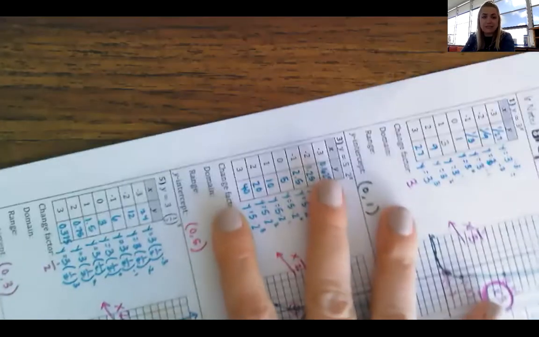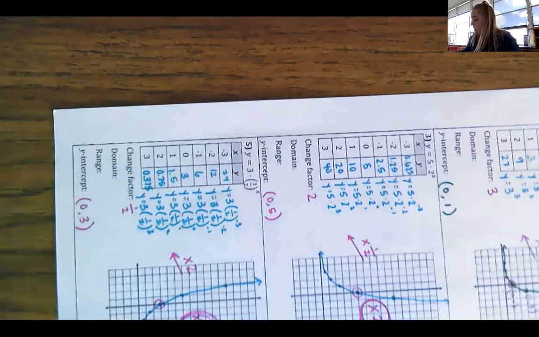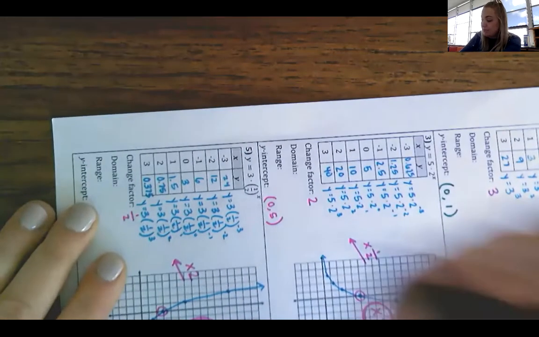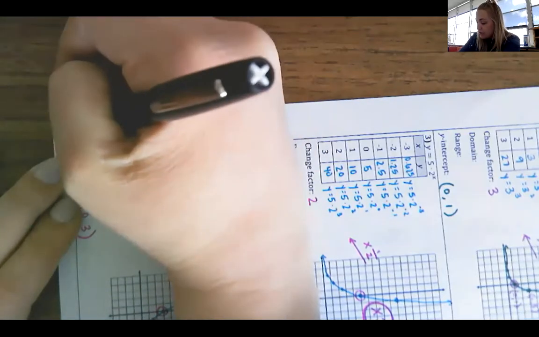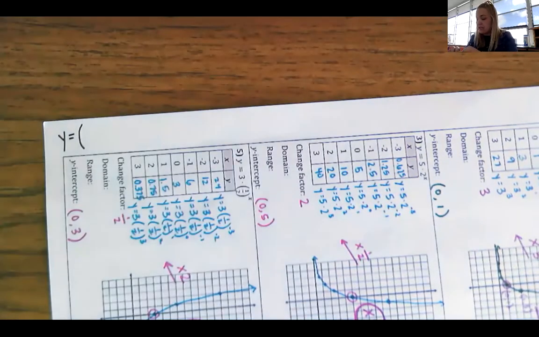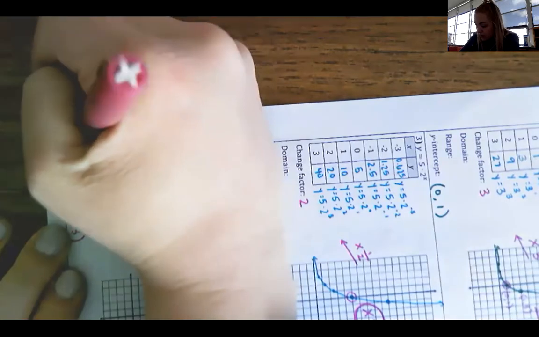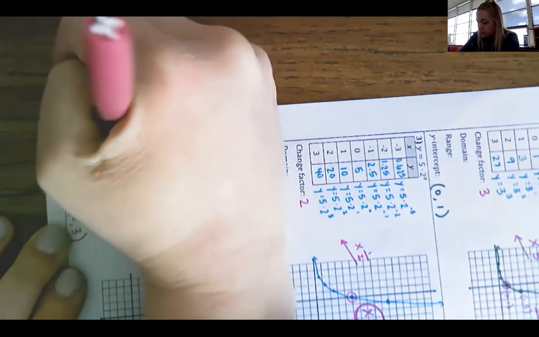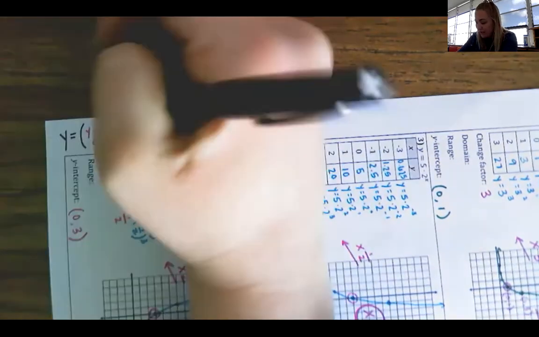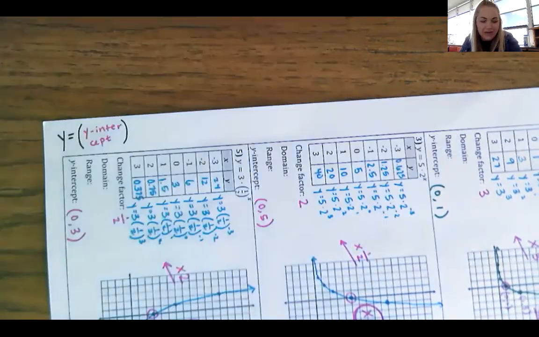Turn your paper sideways. We are going to write a note to ourselves. When we are doing these problems, it is always going to be set up this way. Y equals, and then after the y equals, you are going to have the y-intercept. You could have just written y-int.